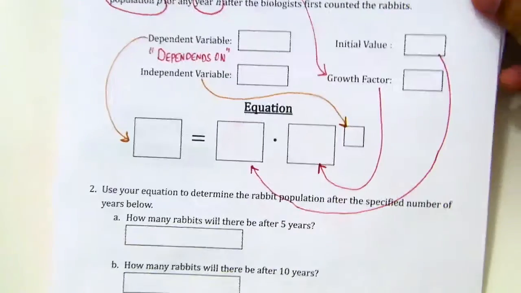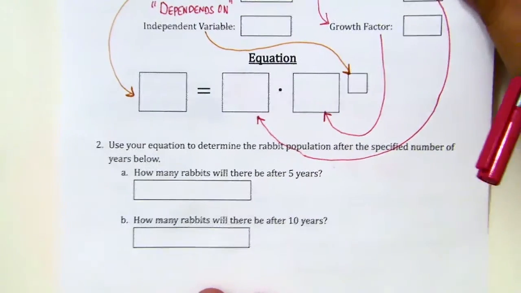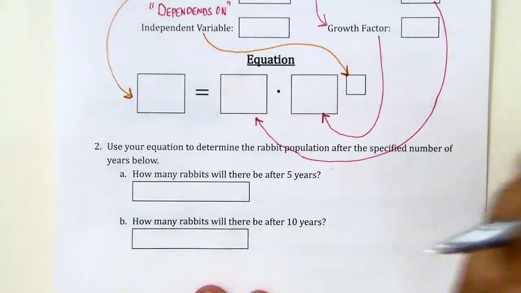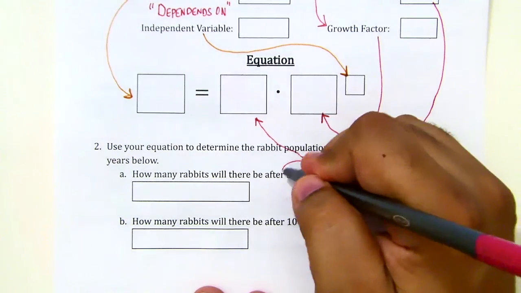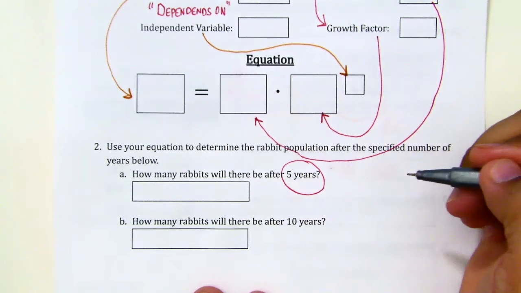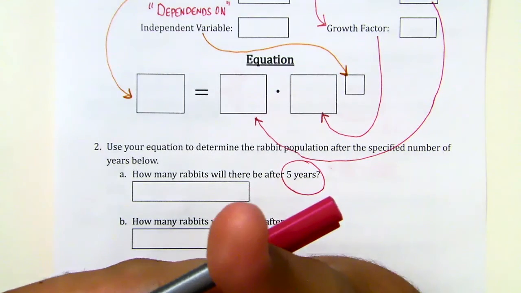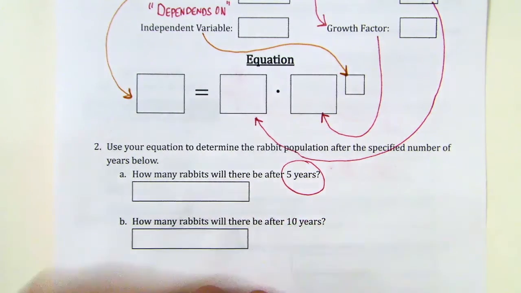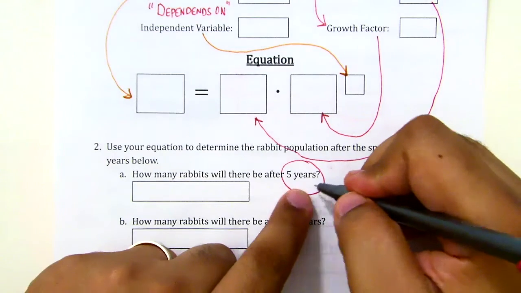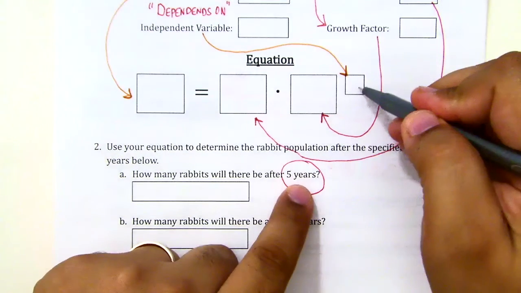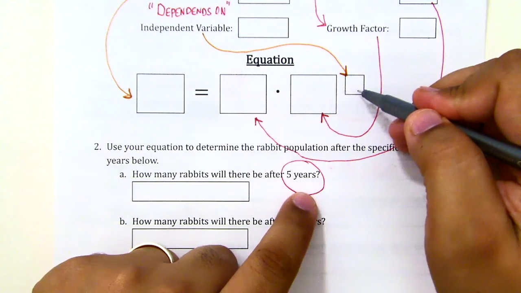Once you've got that done, the next thing you're going to do is use your equation to answer a couple of questions. So we want to figure out, based on that equation, what is the rabbit population going to be after 5 years? What is the population going to be after 10 years? And so on, right? So just helping you out with the first one here, it's telling us that the years is 5, right? So you're going to end up substituting that 5 in for your independent variable and just computing.